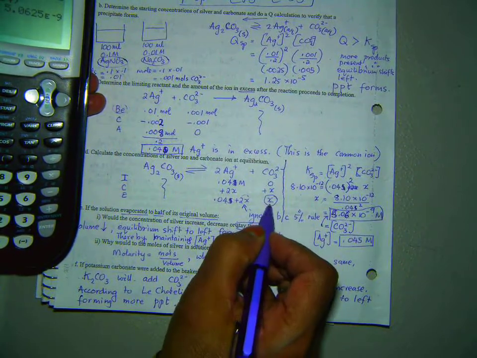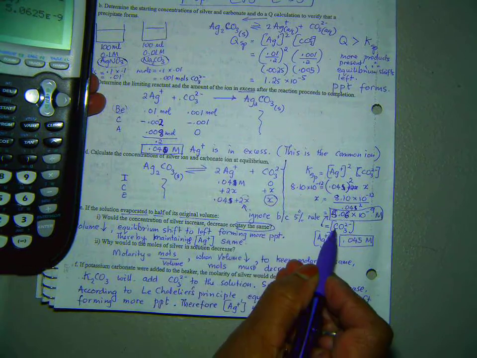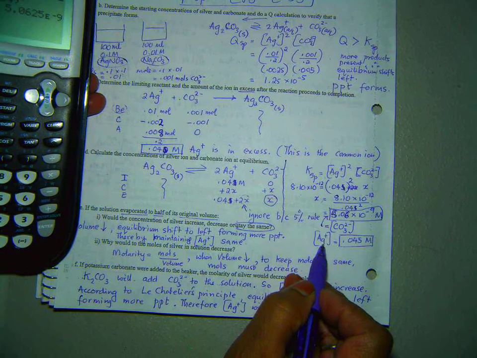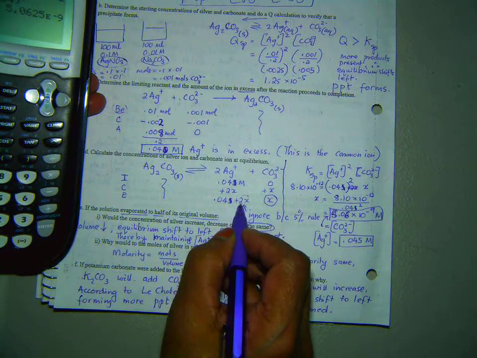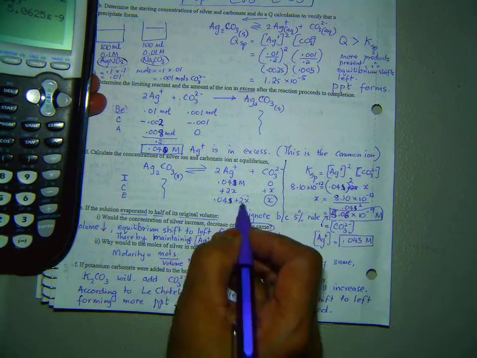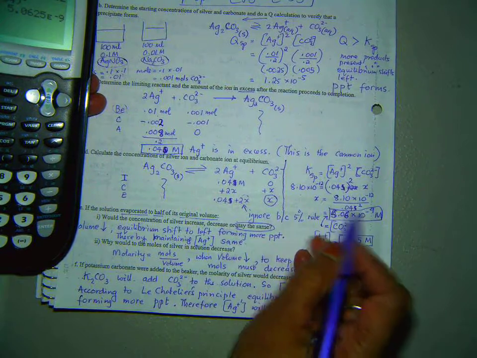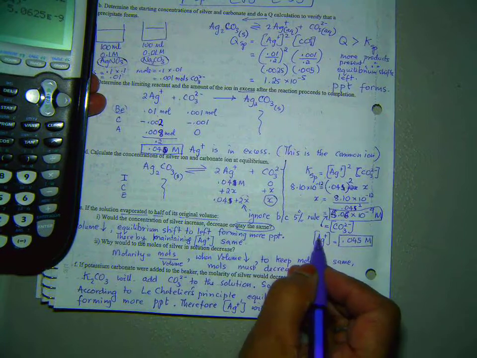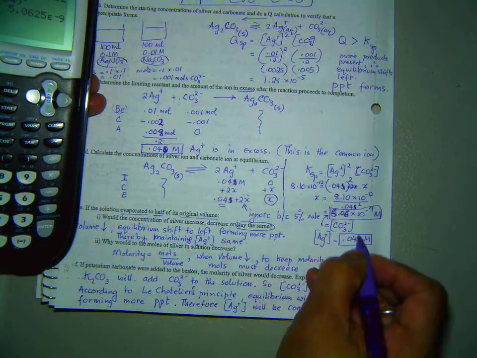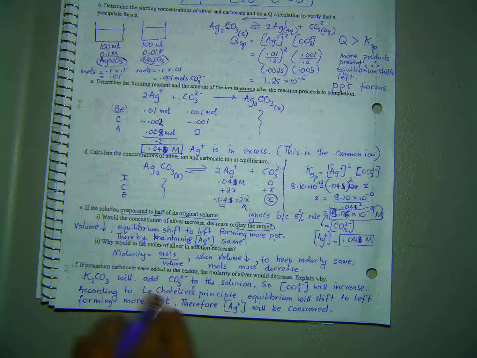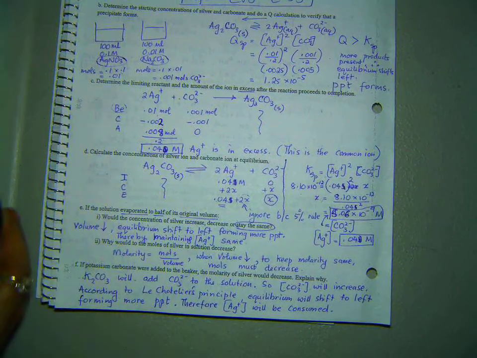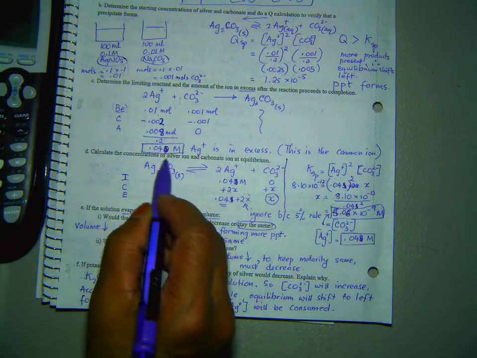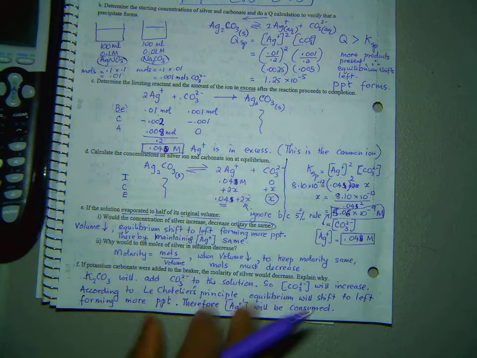X is the equilibrium concentration of carbonate. So that is the carbonate ion concentration, and silver concentration will be 0.04 plus 2 times x, and you can see 2 times x is going to be very, very small. It's a 10 to the negative 9. So silver ion concentration will be 0.04. Okay, so we are answering that question: calculate the concentrations of silver ion and carbonate ion right here.